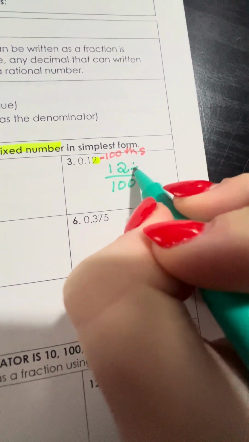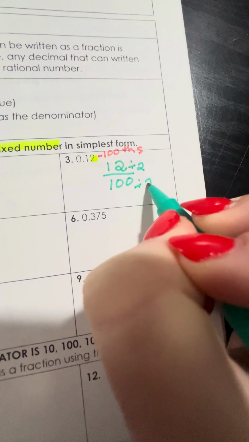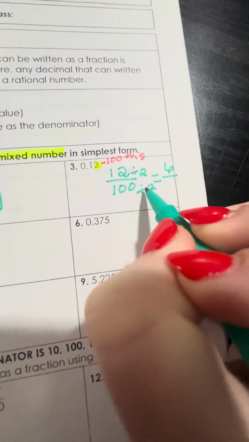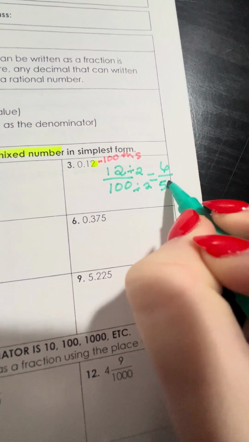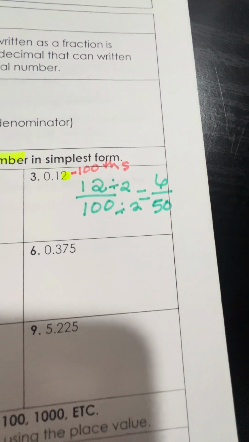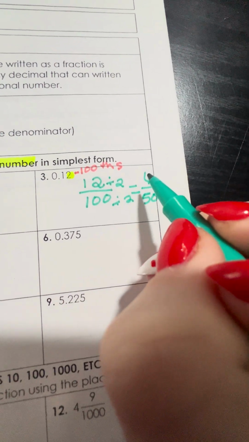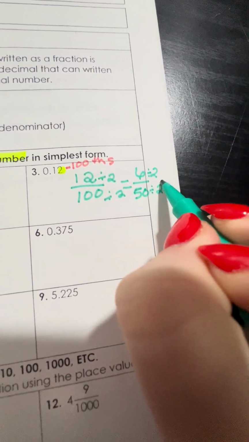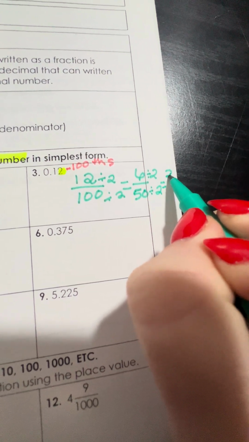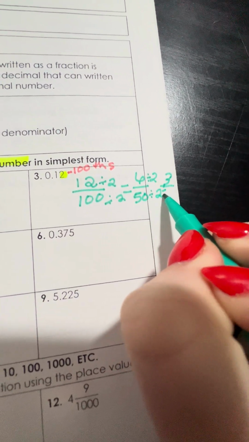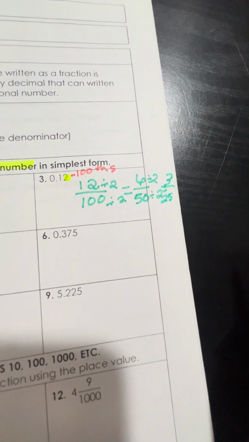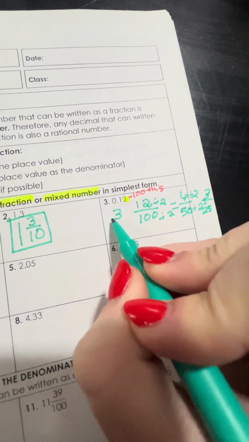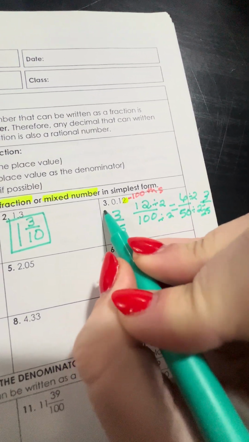I'm going to start with 2. You know, that's how we do it in my class. We're going to divide by 2, even if it could be something smaller or something bigger. 12 divided by 2 is 6. 100 divided by 2 is 50. Okay, 6 over 50. Both of those are even. We're going to go ahead and divide again. Okay. We're going to divide by 2 again. 6 divided by 2 is 3. 50 divided by 2 is 25. Okay? You can't simplify 3 over 25 anymore. So 3 over 25 is going to be your answer.